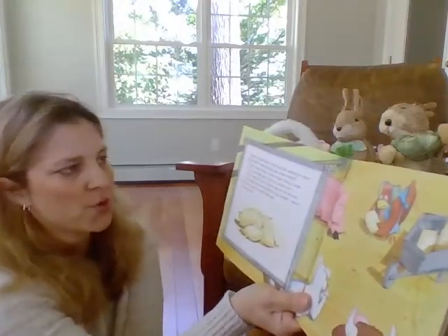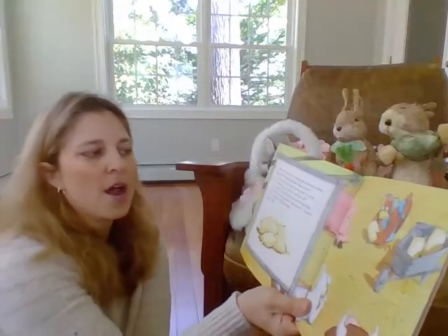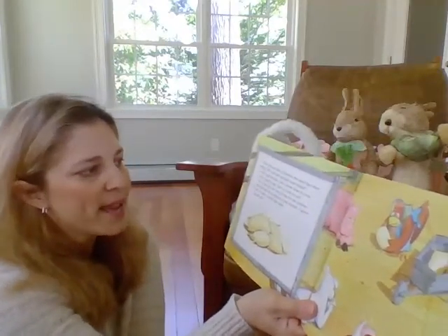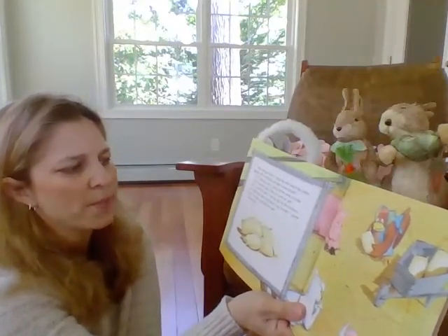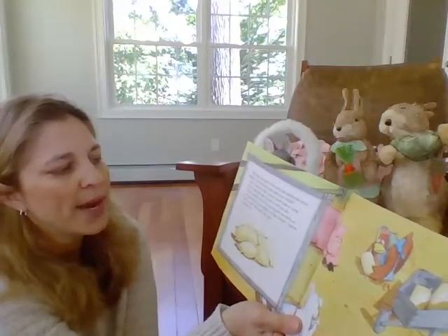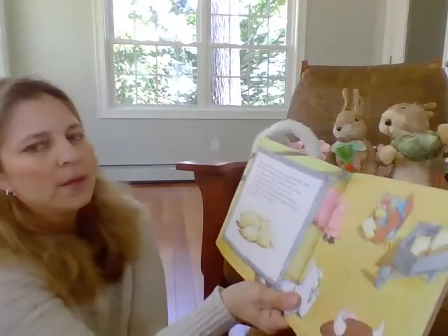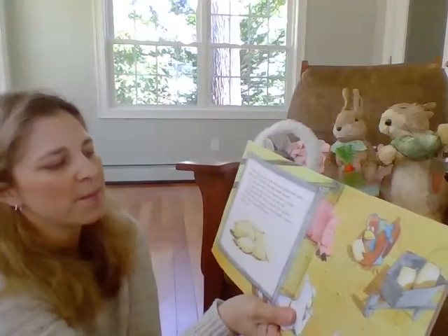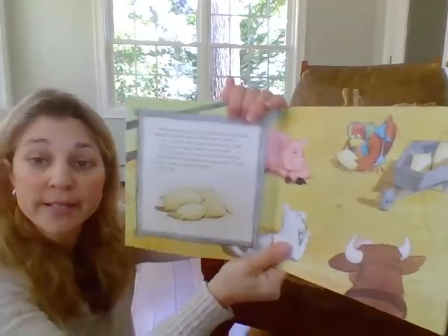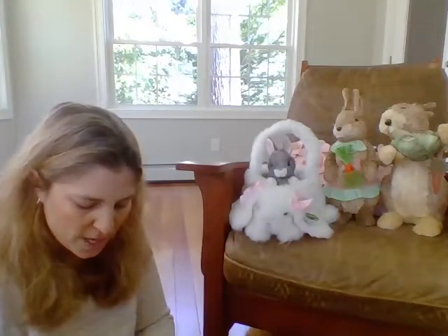"Not I," said the dog. "I don't know how to cook." "Not I," said the pig. "I have to curl my tail." "Not I," said the cow. "I'm too big for the kitchen." The little red hen hummed a big hum. "I guess I'll have to bake it myself," she said. And she did, not getting any help from her friends. She did all the work. Now she's going to bake it.